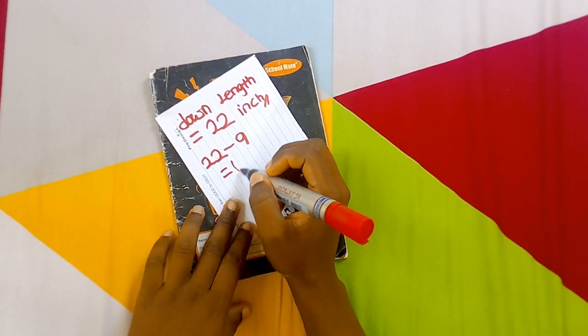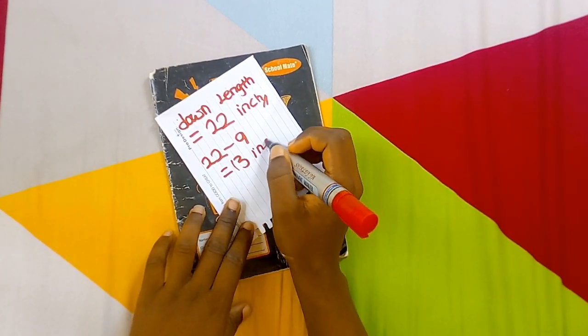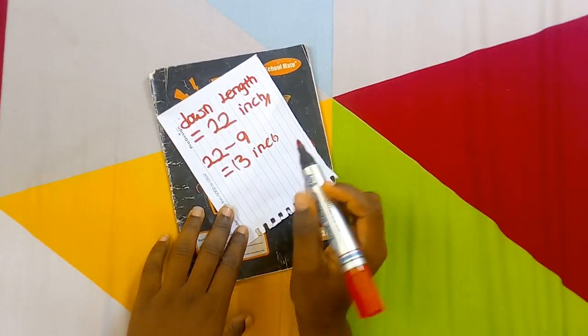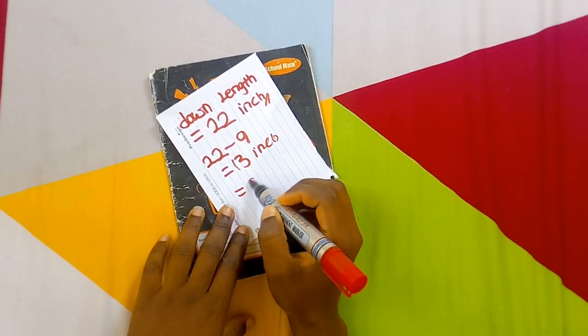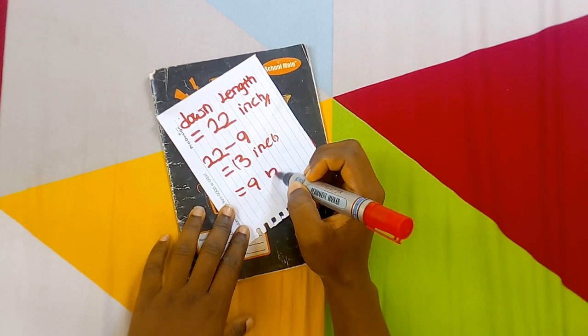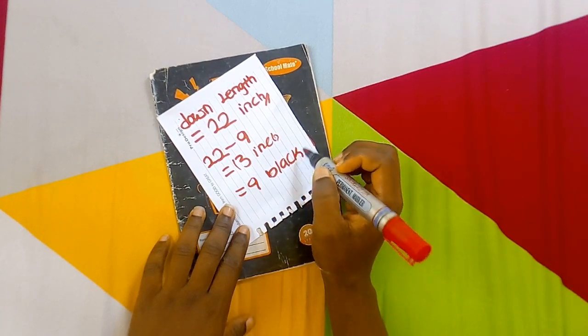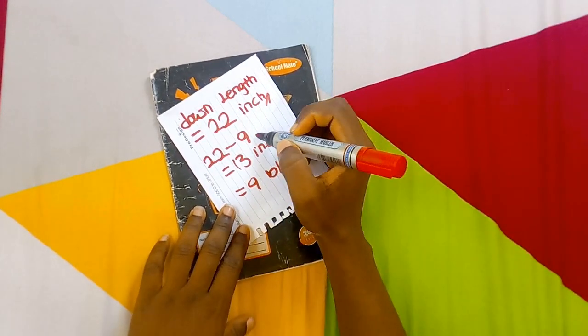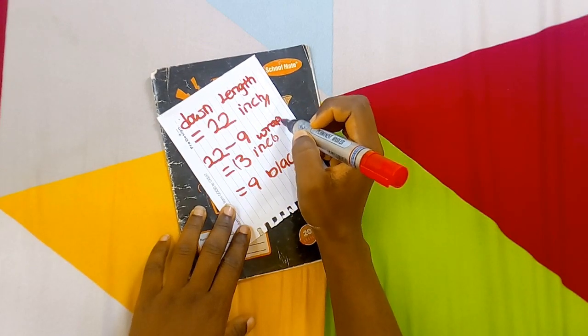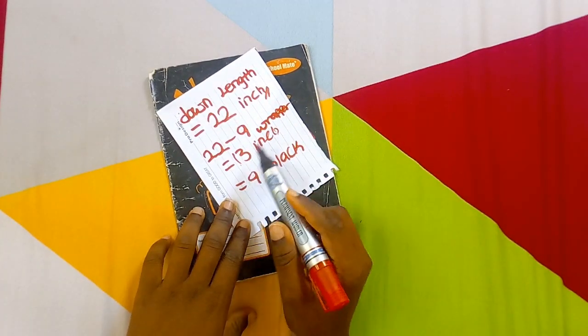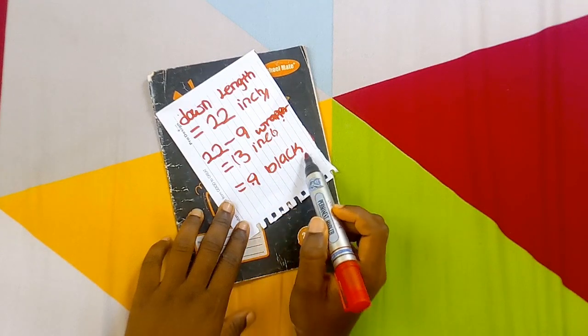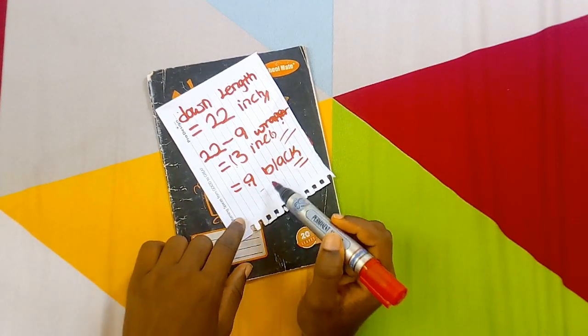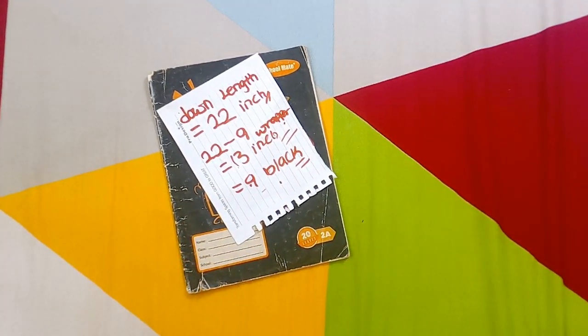I wanted the down length, that's the plain material, to be 9 inches in length, so 22 minus 9 gave me 13 inches. So automatically 9 inches is for the plain, right? And then 13 inches is going to be for the Kampala. So that's just how I got my calculation. I hope you understand. 13 inches is the wrapper, 9 inches is the black. So that's the length I'm going to be working with now.